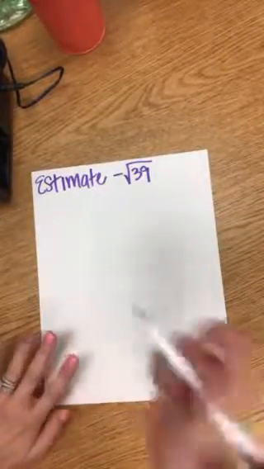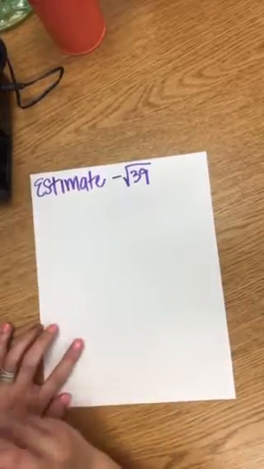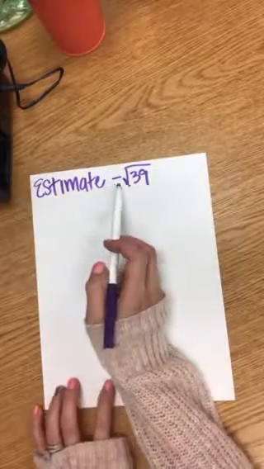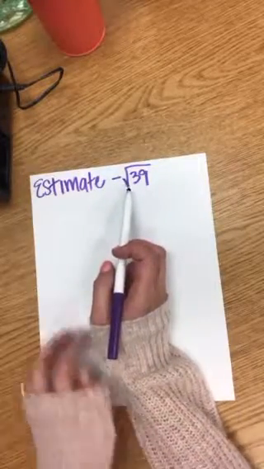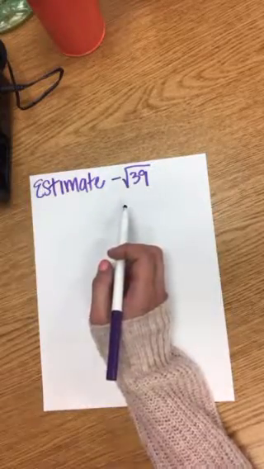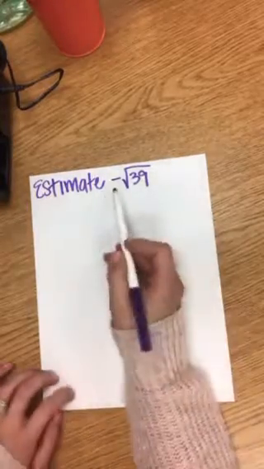All right. So we're going to look at another example of estimating an imperfect square root, meaning a number that's not a pretty number when we take the square root of it. We learned the triangle method, so that's the way I'm going to show you. First, I want you to note that this is a negative square root of 39. We are not going to deal with that until the very end, but you might want to make a mental note not to forget that negative, because then your answer would be incorrect.